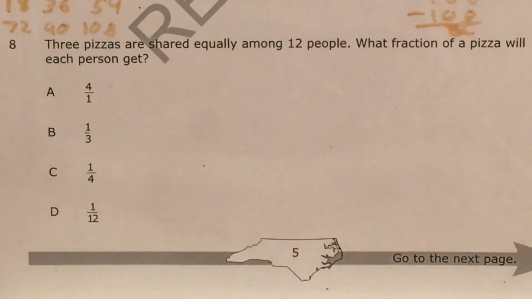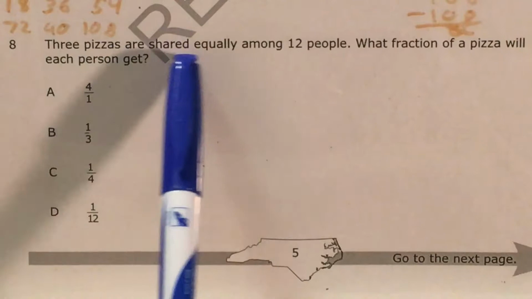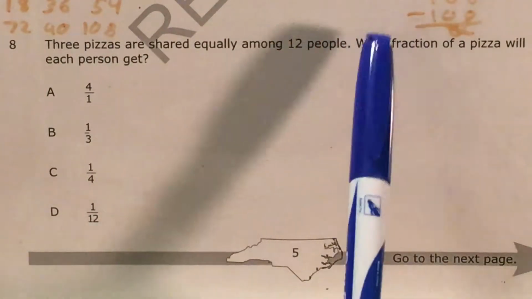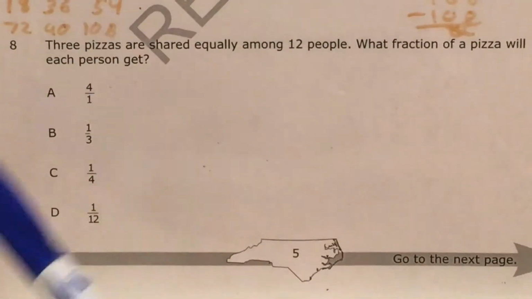This is Mr. W. Today we're going to go over question 8 in the 5th grade math questions that North Carolina released this past school year. The question tells us that 3 pizzas are shared equally among 12 people, and we're supposed to figure out what fraction of a pizza each person will get.